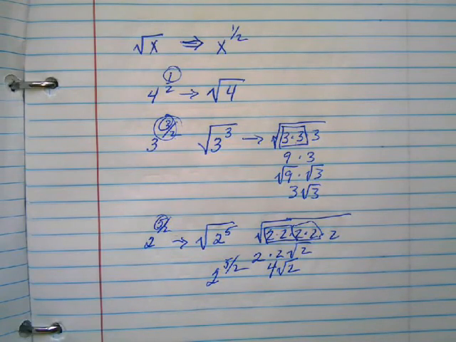It doesn't matter what the number is. To the 5/2 power means to raise it to the 5th power and then take the square root. If it was 3/2, like we did in the first one, you'd raise it to the 3rd power, then take the square root.